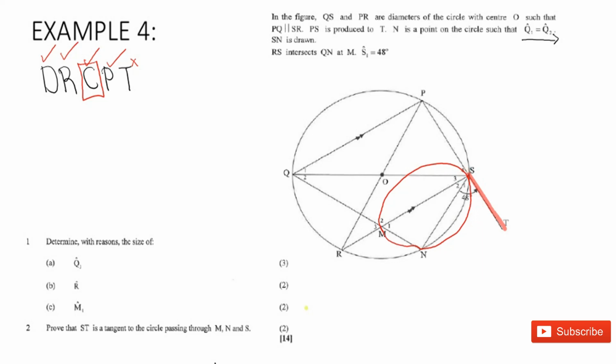And then I'm just simply going to draw what we are going to be focusing on. So now we are told that we've got a tangent that is involved in question 2. We've got a tangent here. And then what does the theorem say when we have a tangent and we have a chord? We can see that SN is a chord to this new circle that we have.